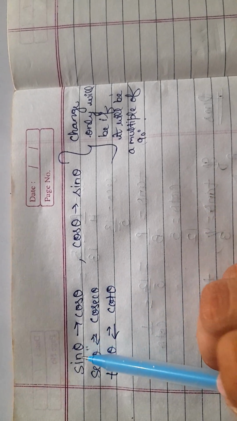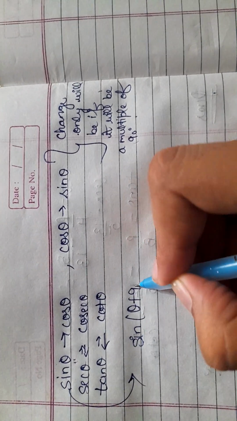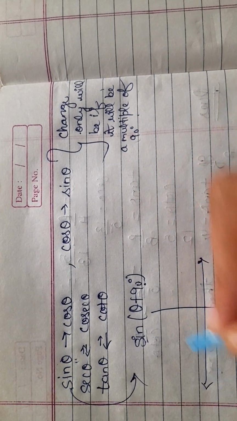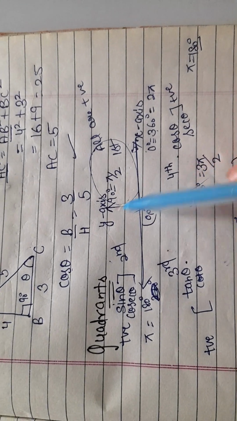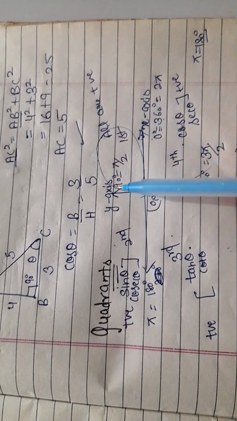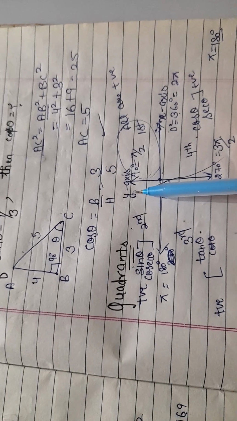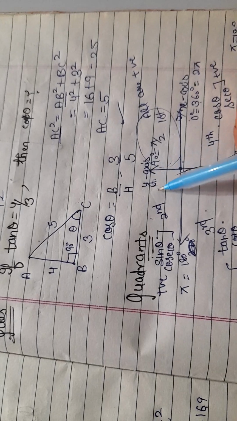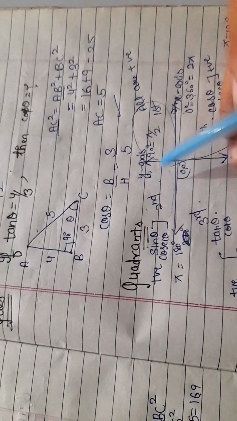Okay, wait. Like this, sine of theta plus 90, let's see what we are given. Sine of 90 plus theta: it is 90, meaning we are adding something, theta. Let theta be an acute angle, meaning it is between 0 and 90. So 90 plus theta will be in the second quadrant, and as we know sine is positive in this, so sine will change into cos, positive, not negative.